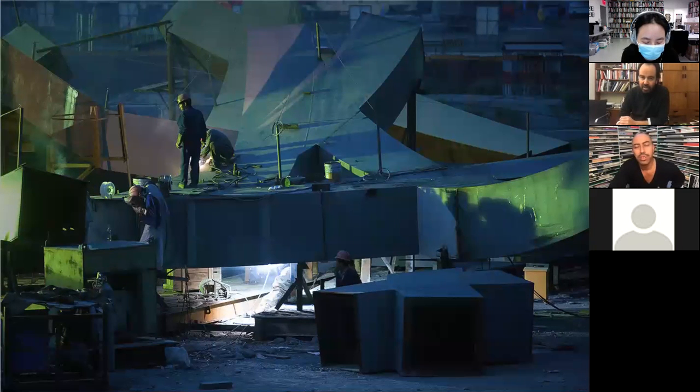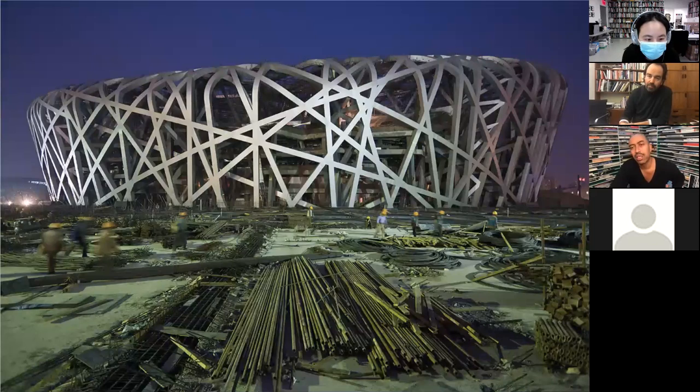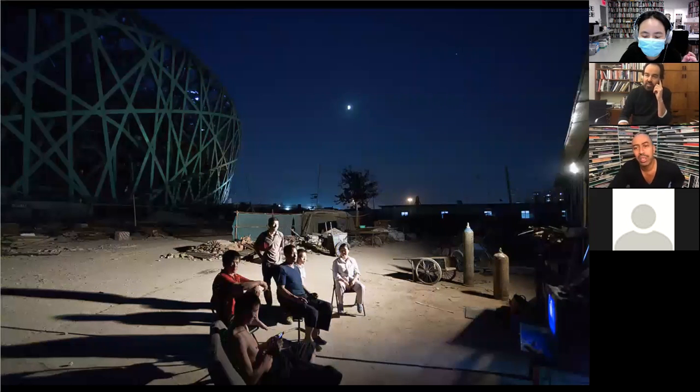Mm-hmm. Do you see your work as kind of twofold? On the one hand, documenting the reality of the architecture, but on the other hand, documenting the real life that's happening around the architecture. When did this concept come to you? Because it's a very different way of looking at buildings.